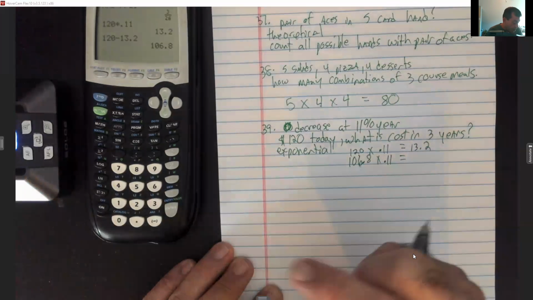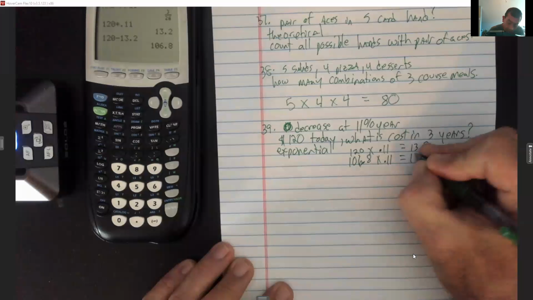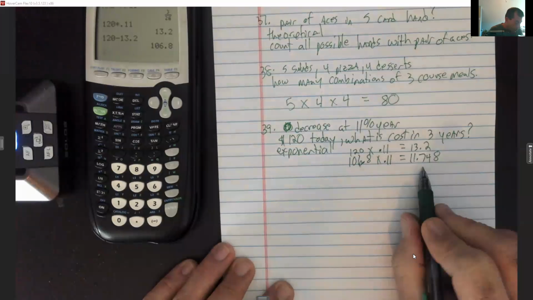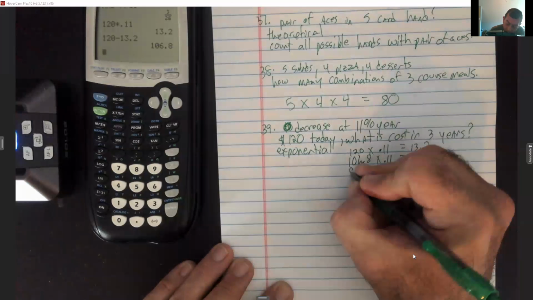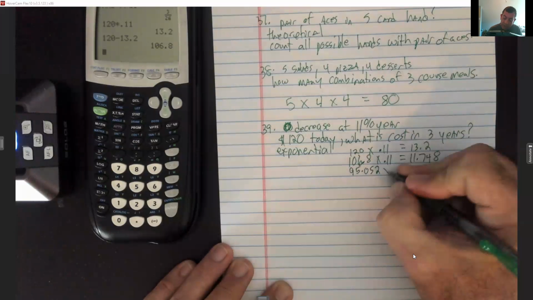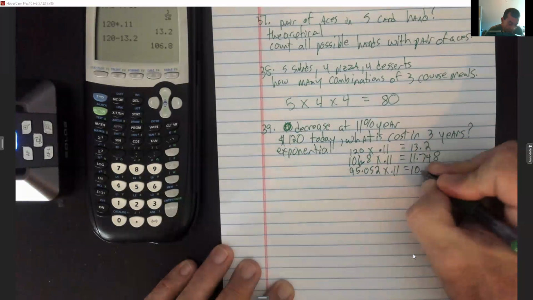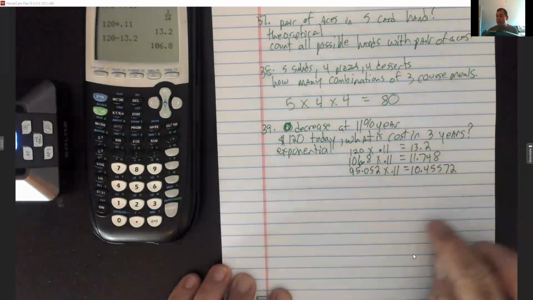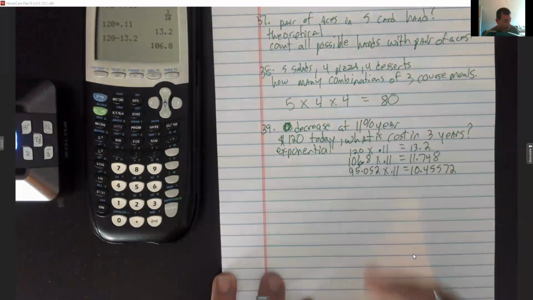So 106.8 times 0.11 gave me 11.748. Subtract that from the 106.8 and you start with 95.052 times your 11%. So this is taking care of the third year, and that gave me 10.45572. I'm just using all my decimal places. I'll round it at the end when I put it into the nearest cents, okay?